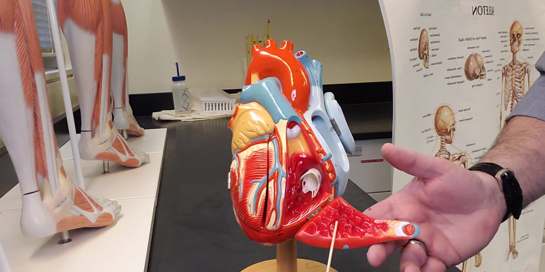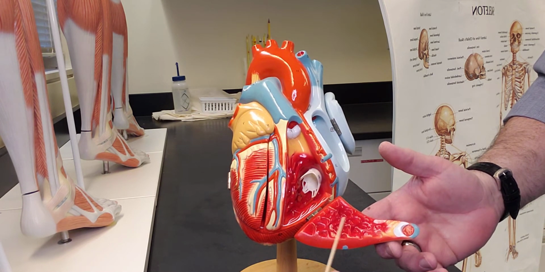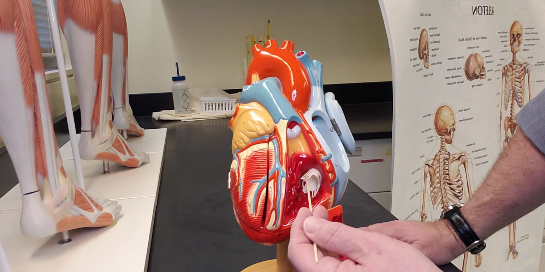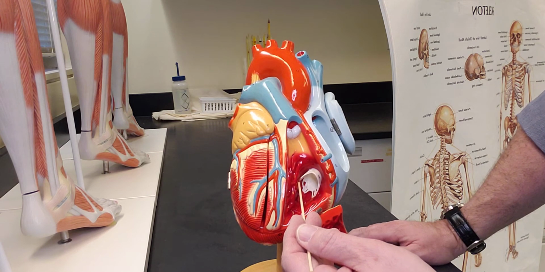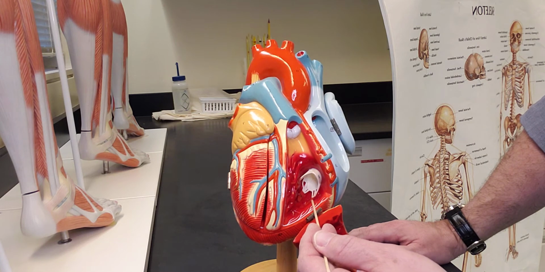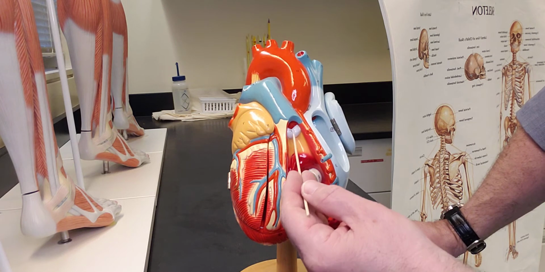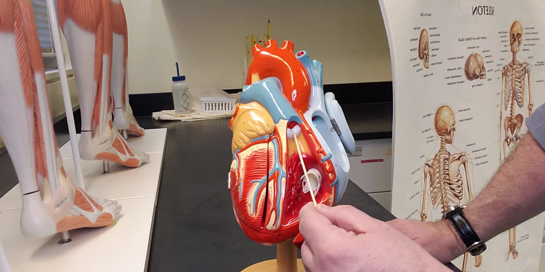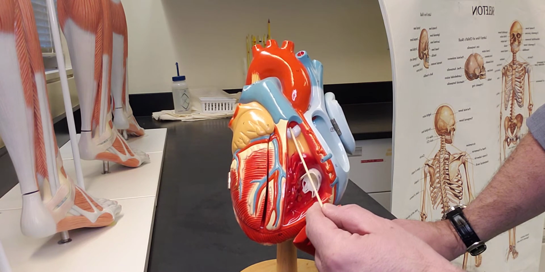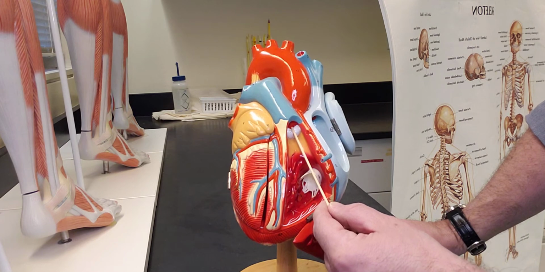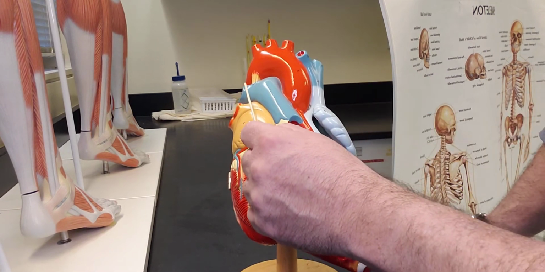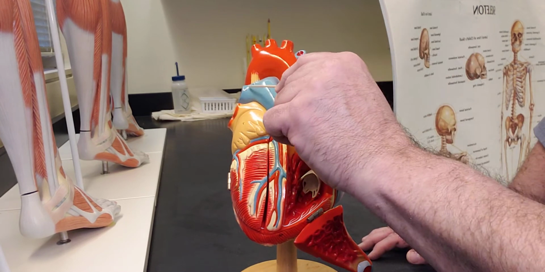And here we can view the trabeculae carneae muscle. Here we have the tricuspid valve with its chordae tendineae anchored to the right ventricle via the papillary muscle. Here you're seeing the blood from the right ventricle exit via the pulmonary valve, or the pulmonic semilunar valve, enter into the pulmonary trunk, and go to the lungs via the pulmonary arteries.